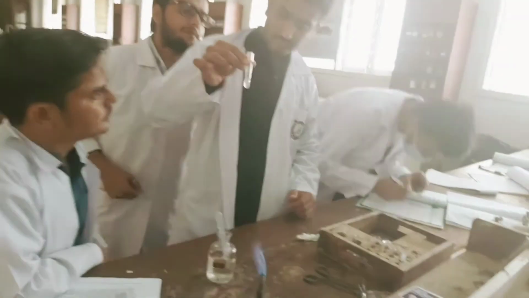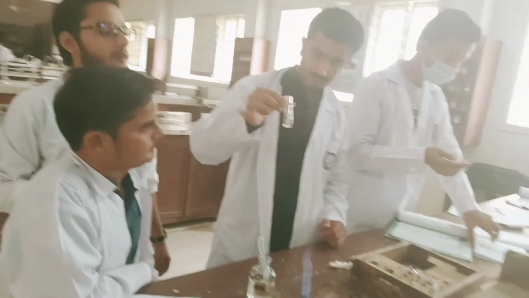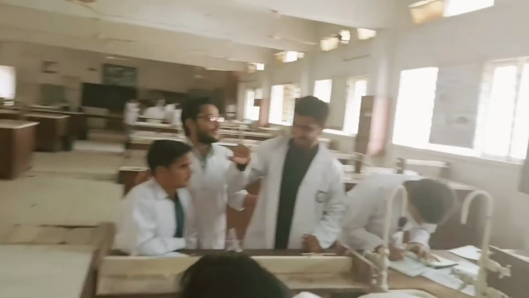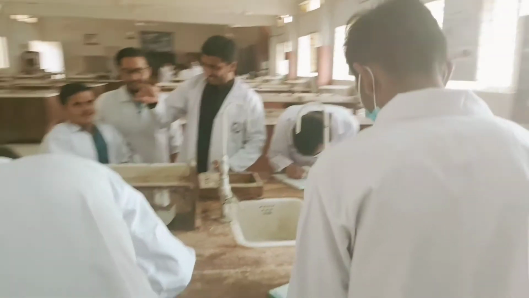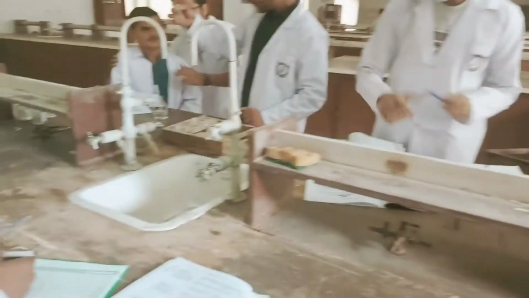They are, I think, on the third solvent you have tried. Yes. They have tried the third solvent now, and they are checking the solubility and recording the results also. So this is how the students are supposed to work in an organic chemistry lab. All organized.